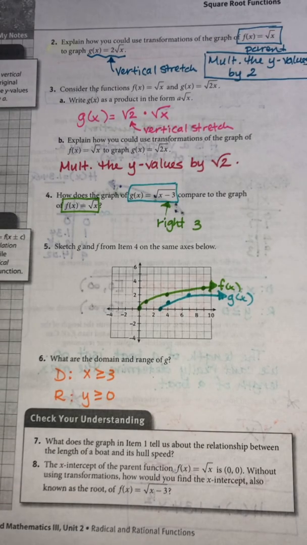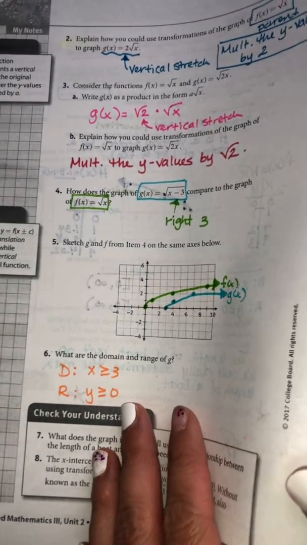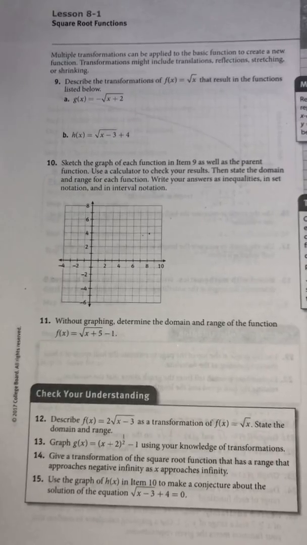Number 7, oh, I don't want to do those. Go on to the next page. All right, we're not going to do everything on this back page, so we are almost done, okay?